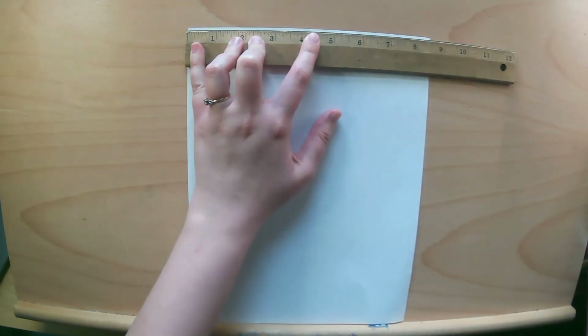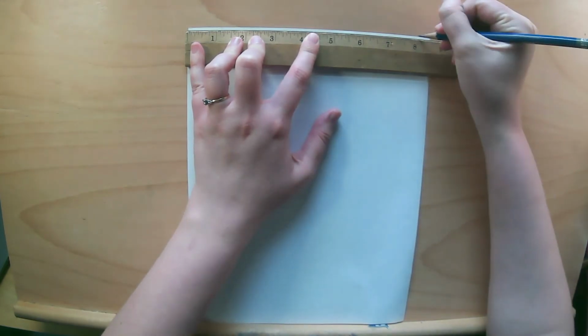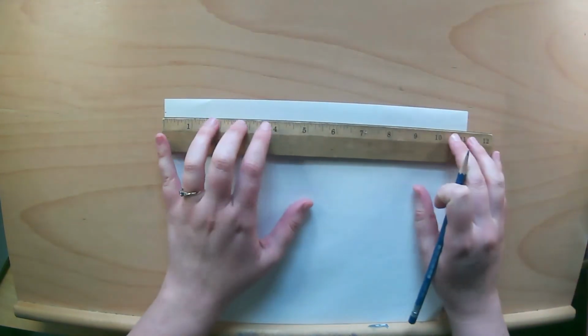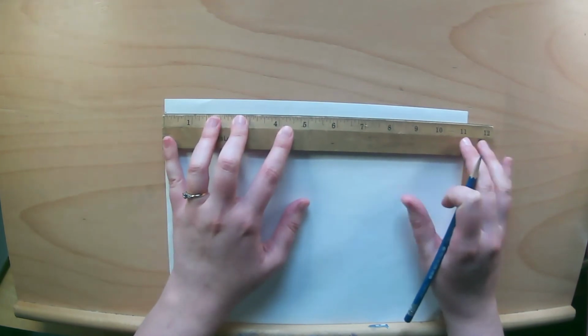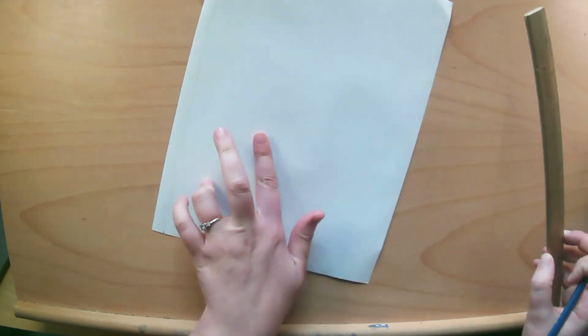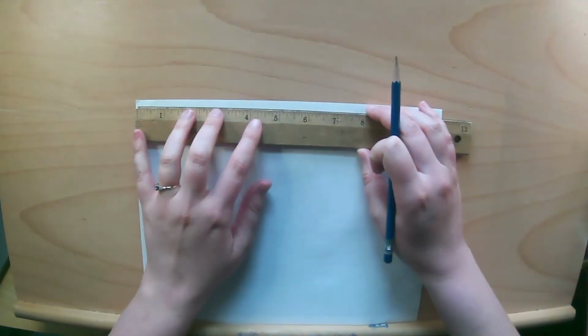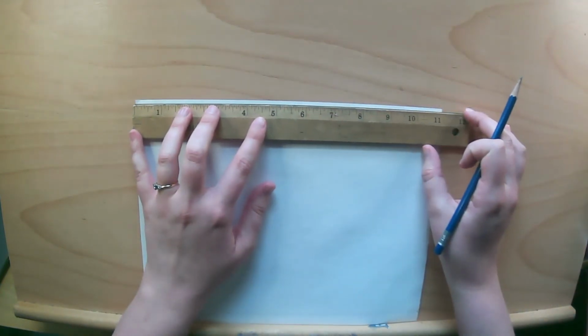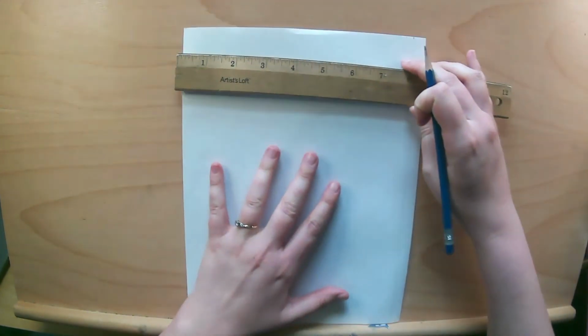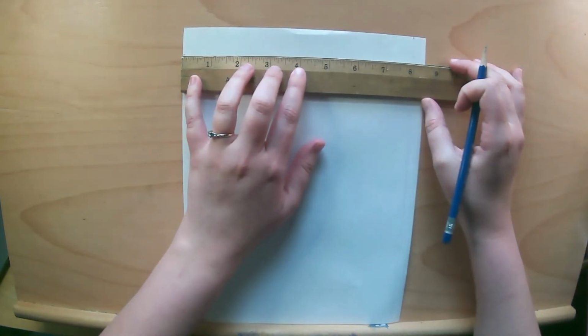So we need to make the short side of the paper 8 inches. So on the short side, I'm going to make a pencil mark at 8 inches in from the side. And then I'm going to draw a line going down, making sure the edge of my ruler is parallel to the edge of my paper. Then I need to make the long side of the paper set to 10 inches. So I'm going to make a mark at 10 inches on the long side and then draw a line.